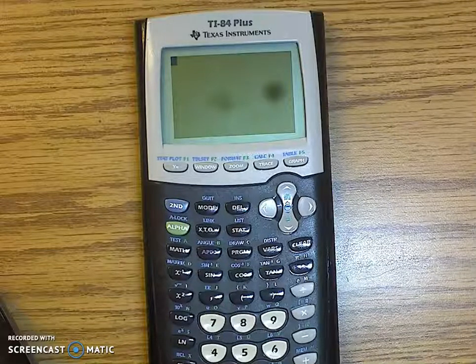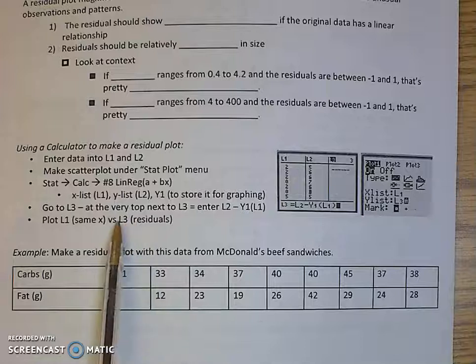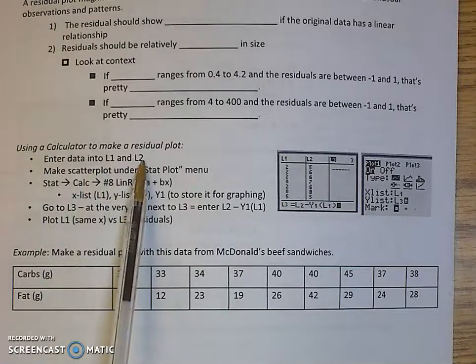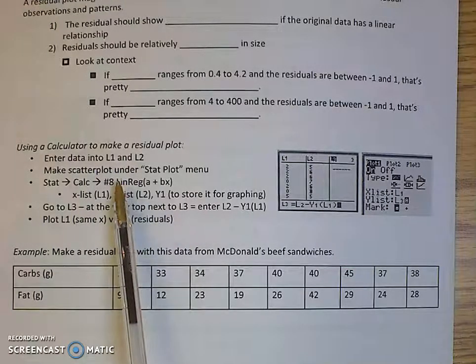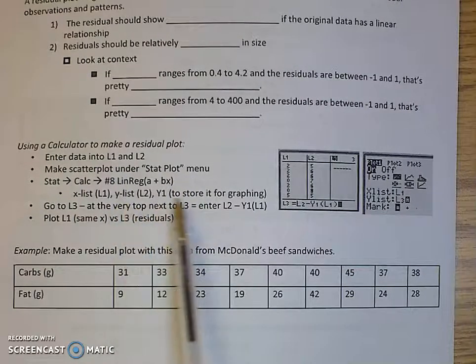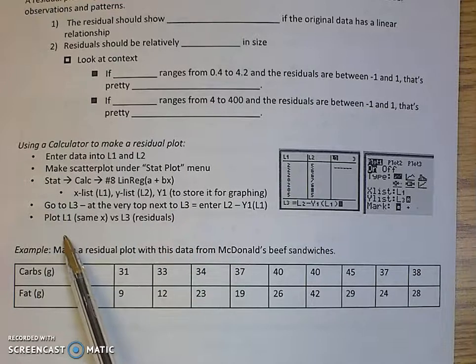But where we're picking up is finding a residual plot on your calculator. Okay? So we're going to follow the steps that we've already done. Most of these we've already done. So we've entered our data. We're still using our McDonald's beef one. We're going to do this whole scatter plot thing, find the line of best fit. We're going to store it just like we did before. And then we have a couple extra steps.